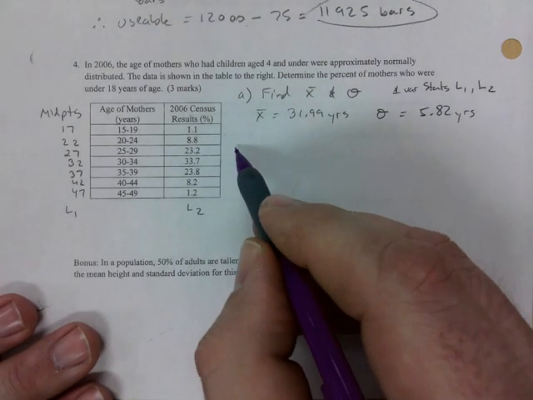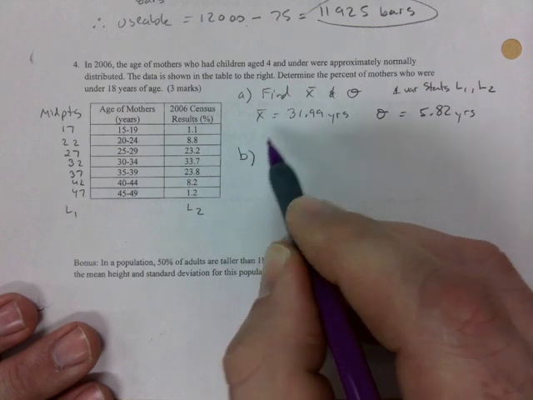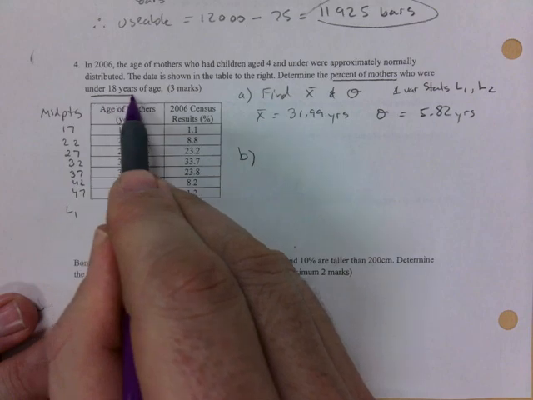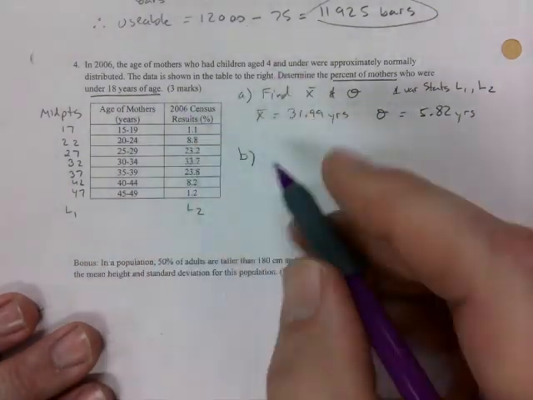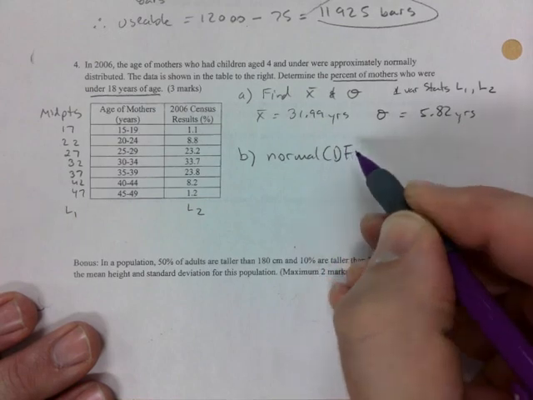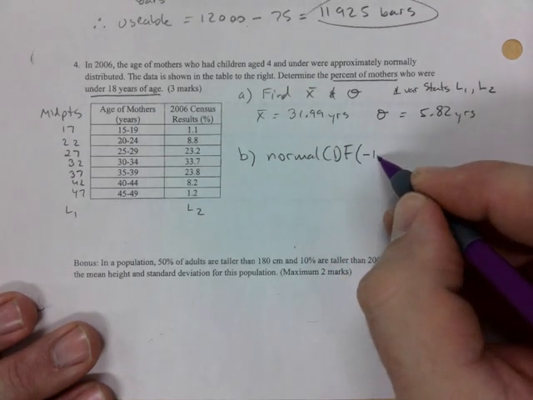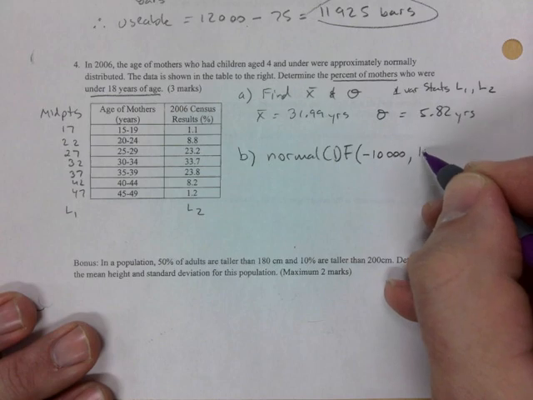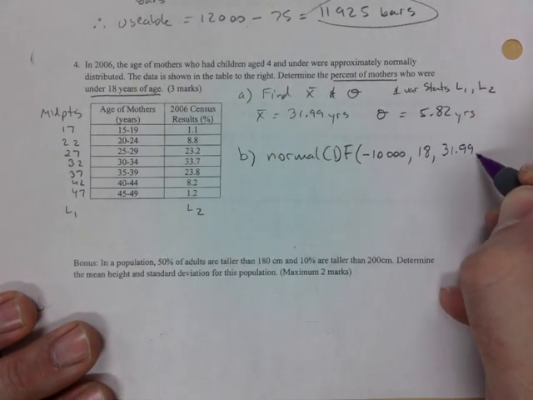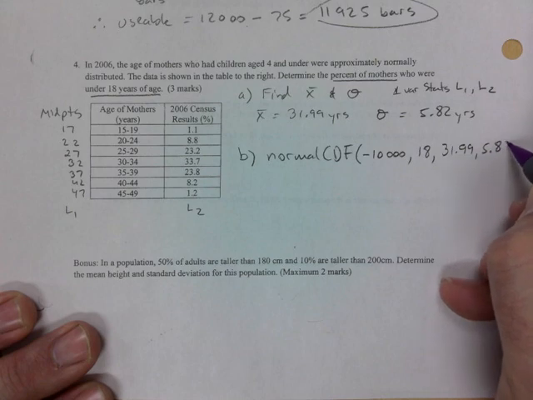And then now we can answer B, right? Determine the percent of mothers who were under 18, right? So you would say normal CDF. We go negative 10,000 all the way to 18. Average age of 31.99 with a standard deviation of 5.82.